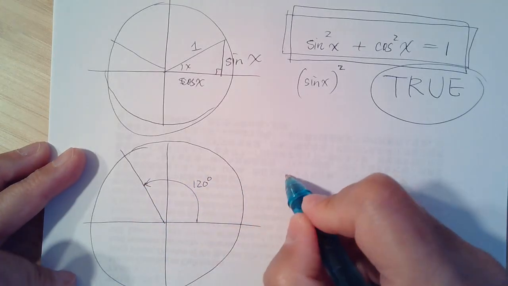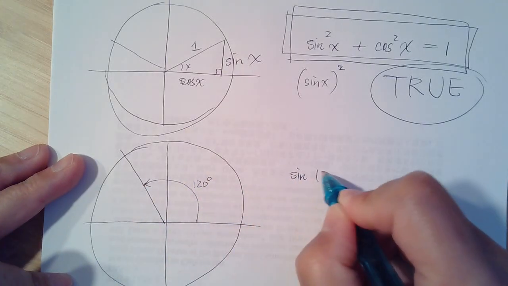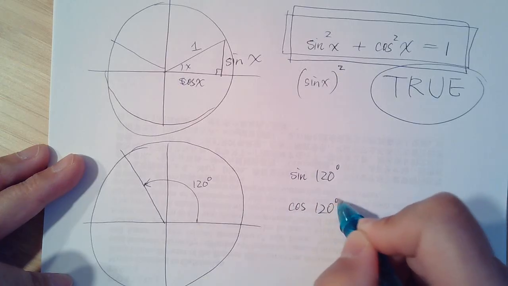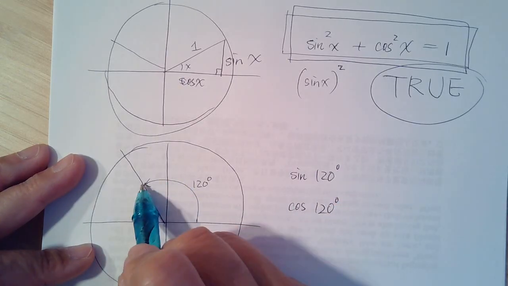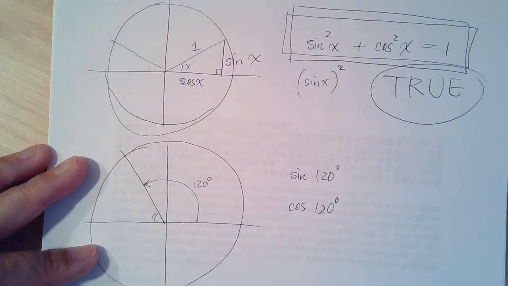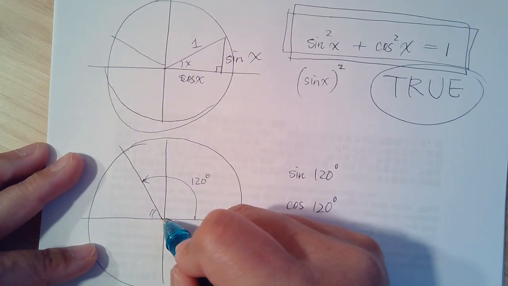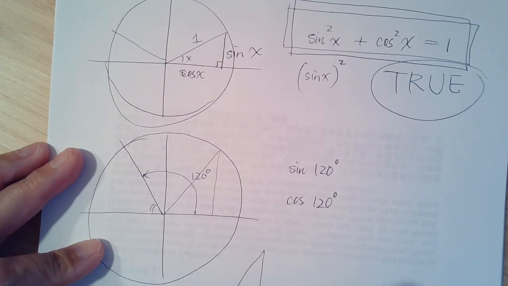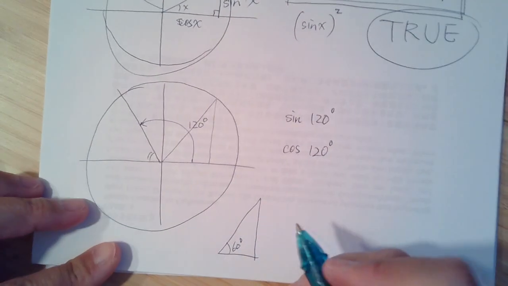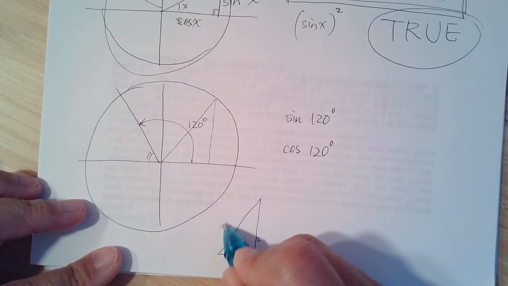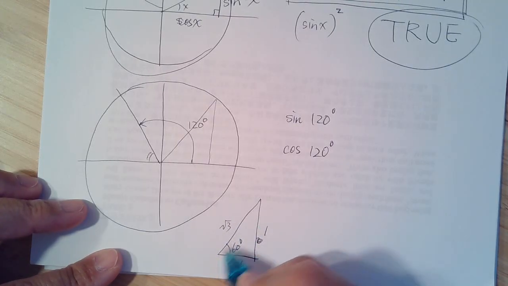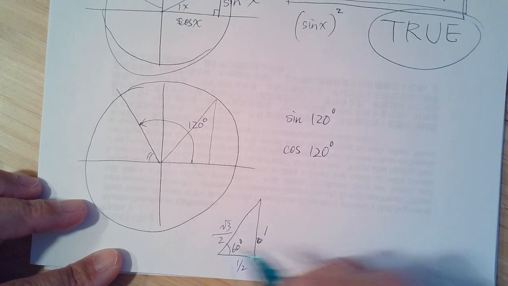Now, find sine 120 degrees and cosine 120 degrees. If here's 120 degrees, the reference angle should be 60 degrees. And then 60 degrees is somewhere like that. Okay, so here's a 60 degree angle. And do you remember the proportion is 1, 2, root 3?